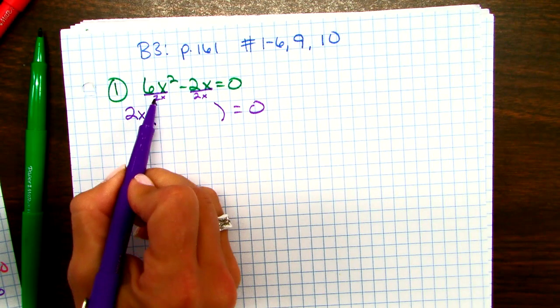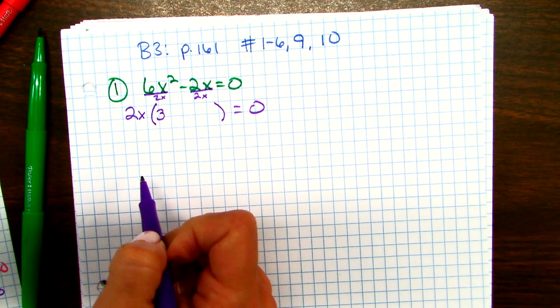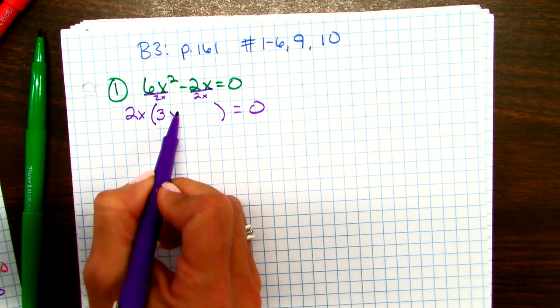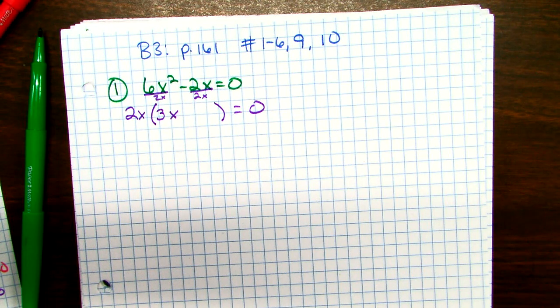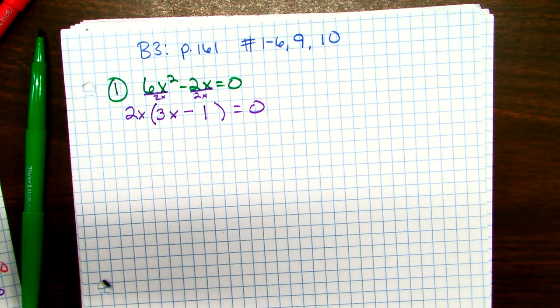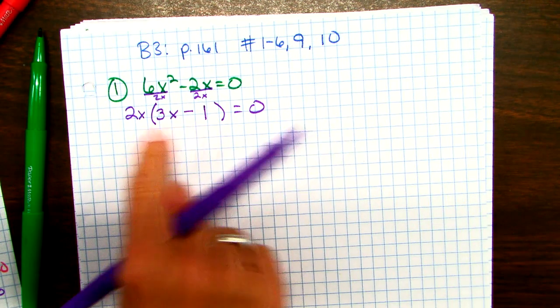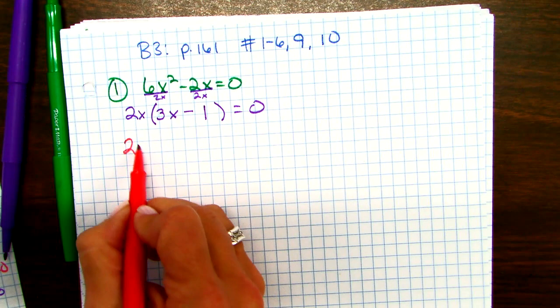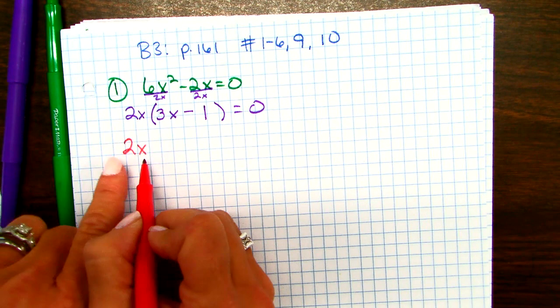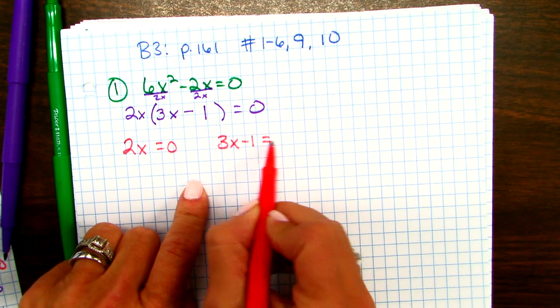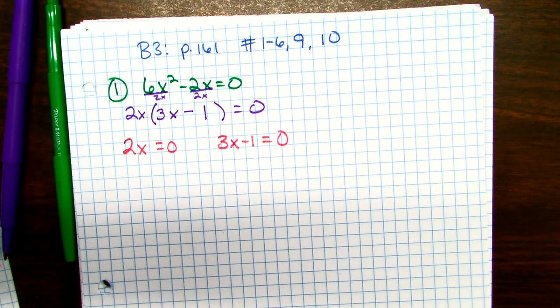So 6 divided by 2 is 3. Subtract the powers. 2 minus 1 is 1. Minus 2x divided by 2x is 1. There it is. That's factored. There's nothing else I can do with that. Then I set each of my factors equal to 0. 2x is a factor. 3x minus 1 is a factor. And I solve them.